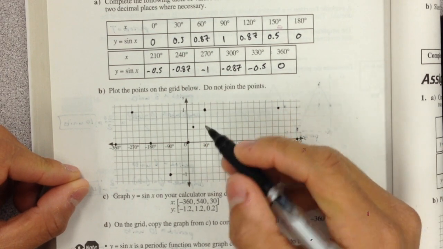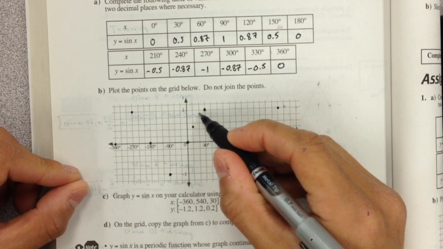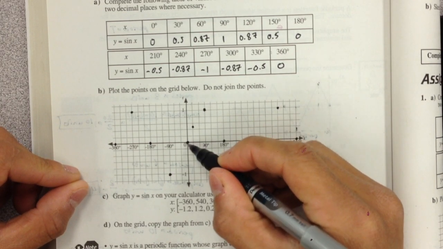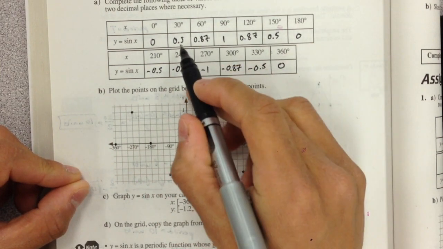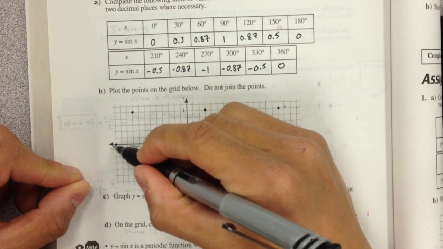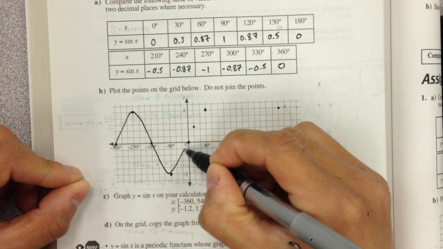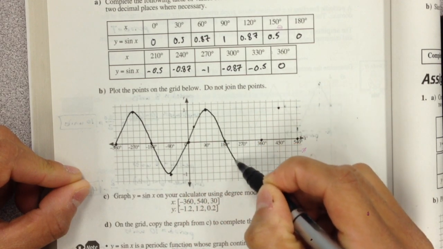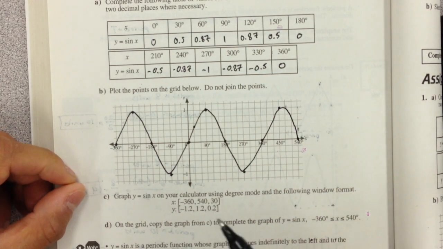Alright, so if I look at these points, 30 degrees would be here, 60 would be up here at 0.87. We're going to have a nice curve that's formed. Alright, so all these other points in between are going to fall in between this line. But we're going to have a nice sine curve on my graph. Alright, isn't that awesome?